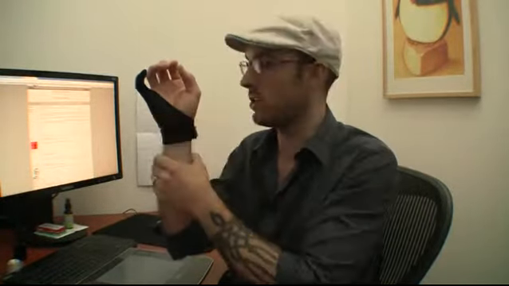And here's why. The reason why RSI occurs is because if you repetitively bend your wrist left and right, you are working the joint and you are damaging the nerves and the tendons that go through the carpal tunnel. Okay, there's like a bundle up in here. So that's basically the bad motion. This is okay. You can get away with a lot more of this. This is the way your wrist is supposed to bend. It's not great, you don't want to do this too much either, but this is much better.